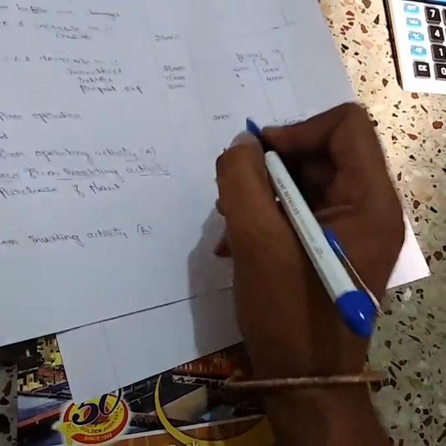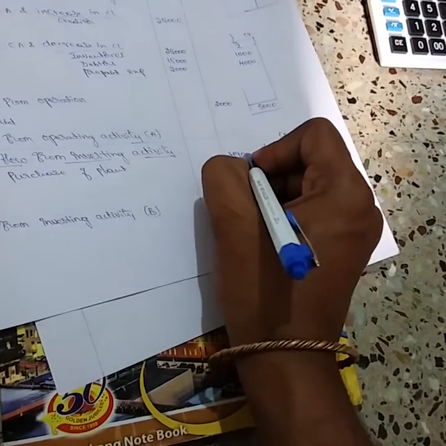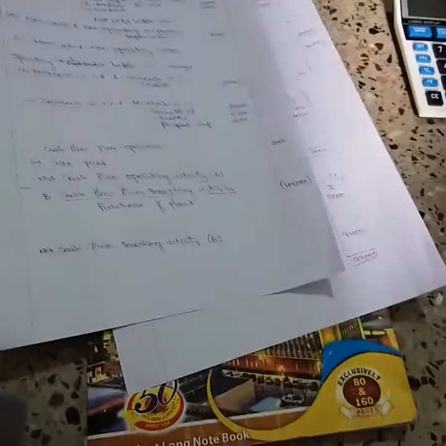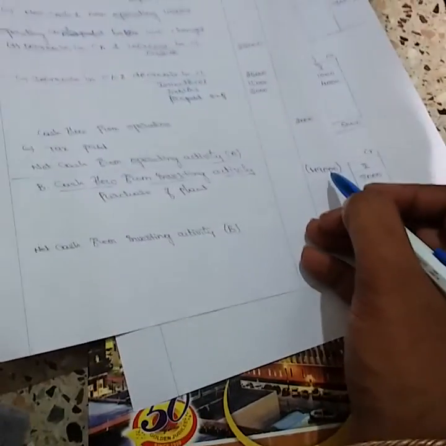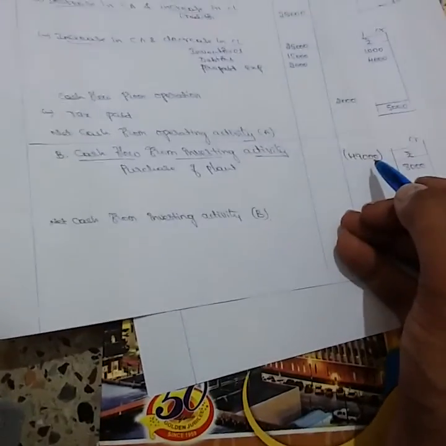I'll write the amount in the outer column as there is only one transaction. So 49,000 indicates cash outflow, so it should be written in negative terms.